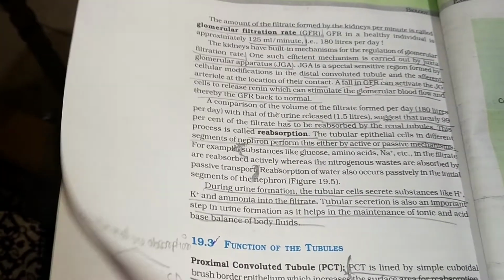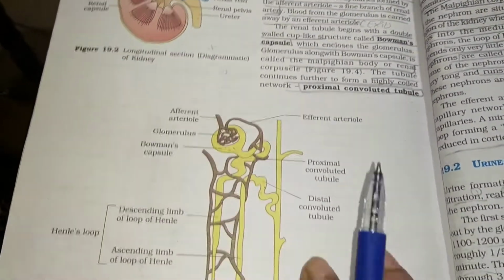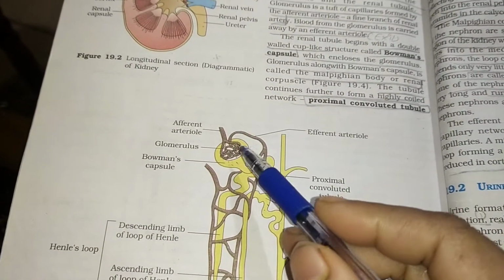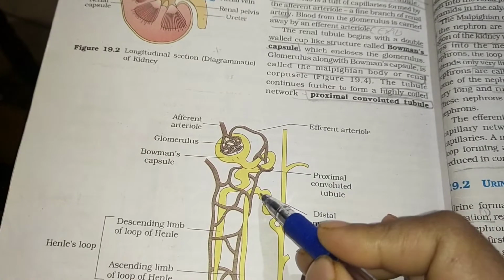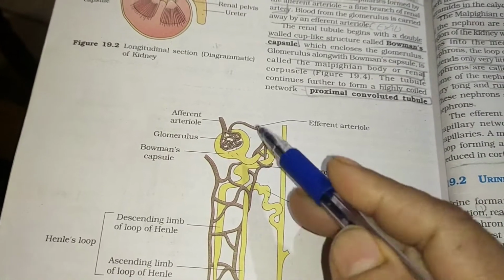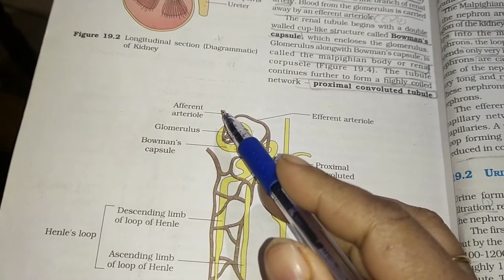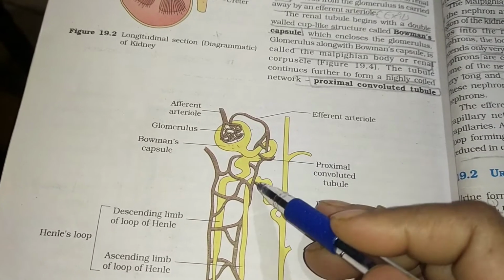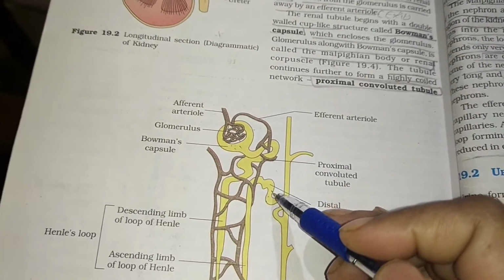You can see that the juxtaglomerular apparatus is formed by the afferent arteriole and the distal convoluted tubule. The modification of these two, where they come in contact, is called JGA.